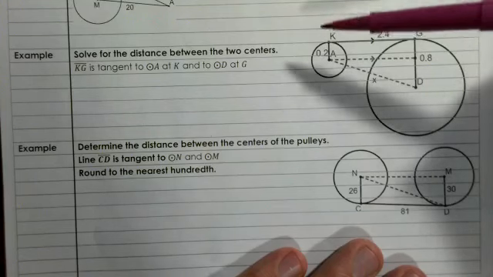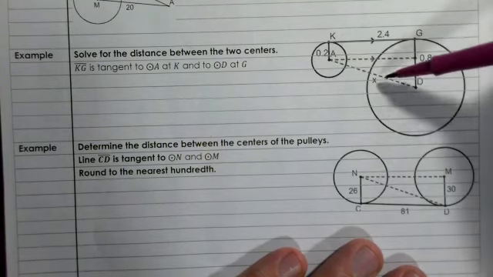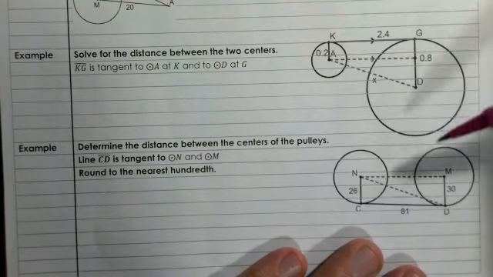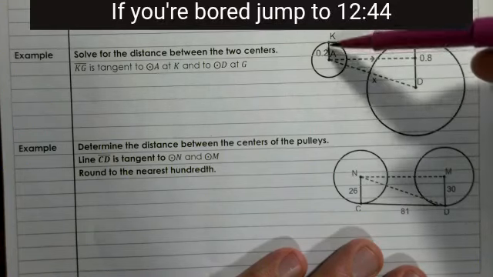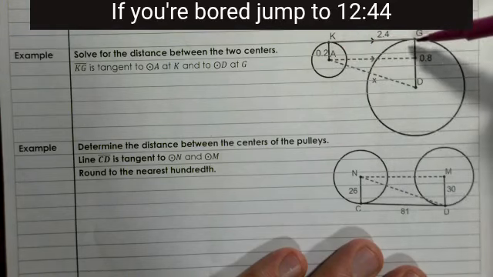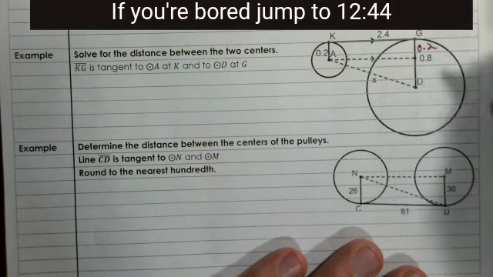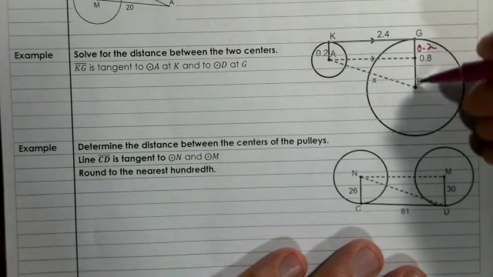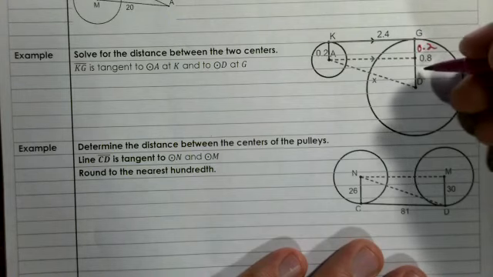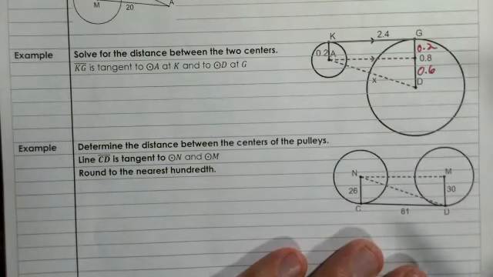In this example, I want to solve for the distance between these two centers from A to D, and I want to figure out what this side is right here. I'm probably going to do some right triangle stuff. So I know this is 0.2, and this is tangent and parallel. So this little segment right here should also be 0.2. I know the whole thing is 0.8. So that must mean this little segment right here is 0.6.